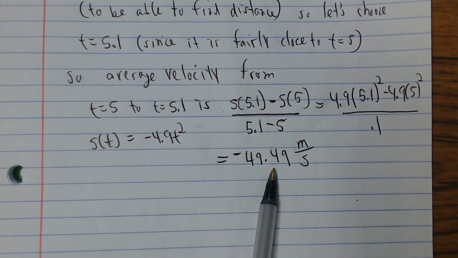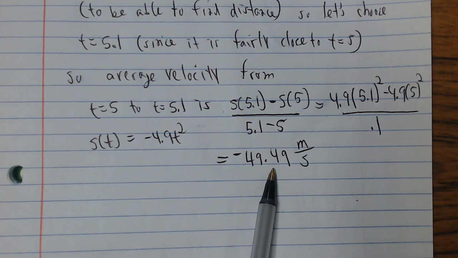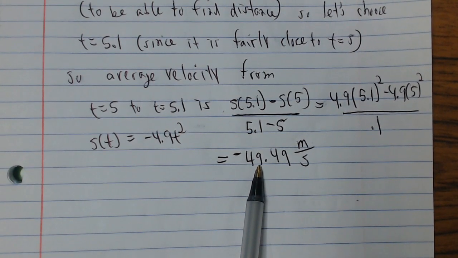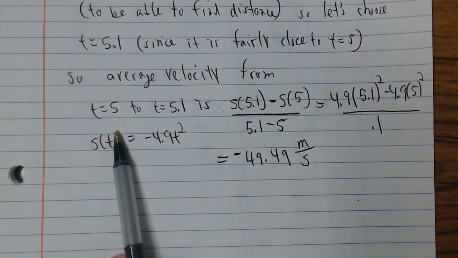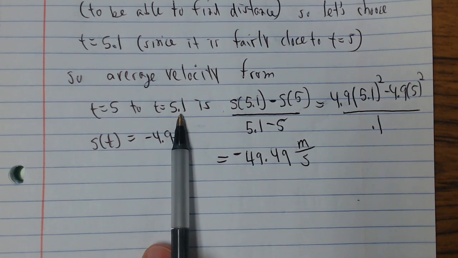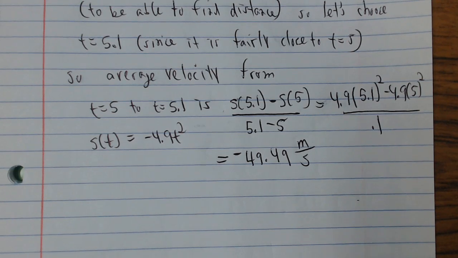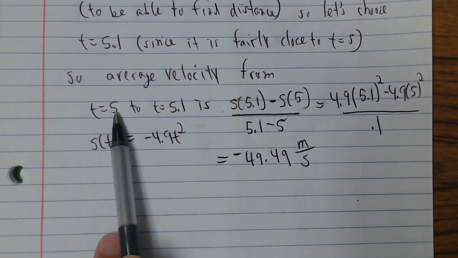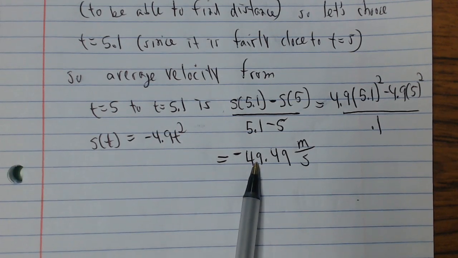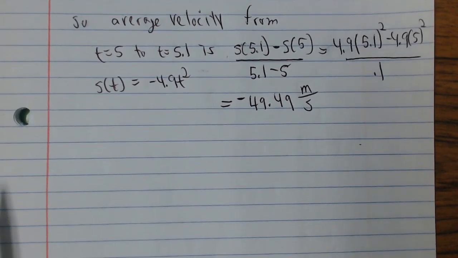But how do I get a better approximation of what my instantaneous velocity is at 5 seconds? So take a minute and think about that. How could I get even closer to the velocity at 5 seconds? And by now, if you've thought about it, the answer is, well, pick a time frame that's even closer to 5. Because remember, the closer your second time is to 5, the closer we'll get to the actual velocity at 5 seconds. So here's what we're going to do.